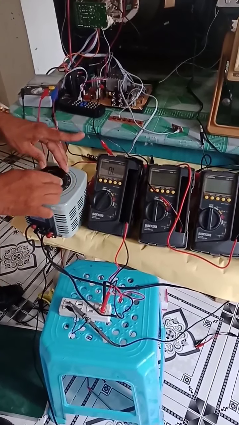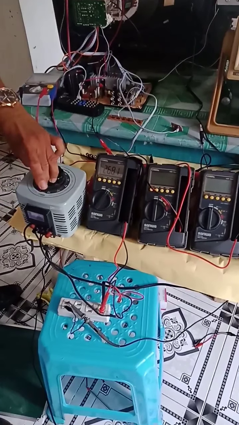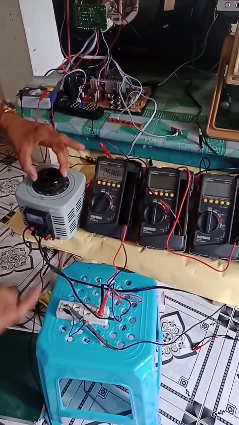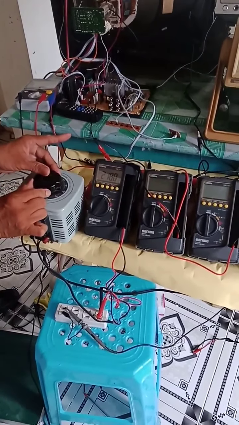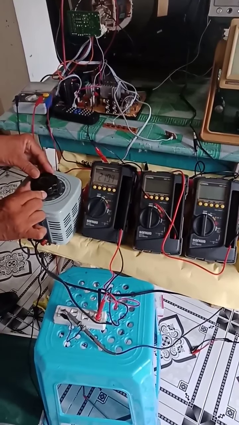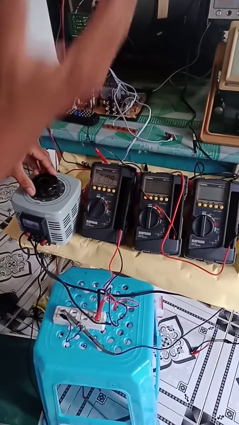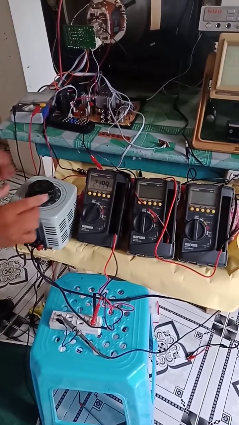And the maximum level is at 270 volts or 268 volts. Okay, we will set it to 220 as the required amount of voltage for this TV receiver. And the standard voltage also at the output of the outlet, which is distributed by the Soleco company.